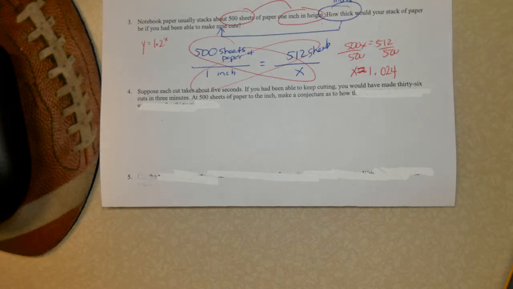So if you were asked how thick would your stack of papers be if you were able to make 9 cuts? Okay? How can we answer that with a complete thought? You have 30 seconds to think. You're going to have to share it with somebody else.